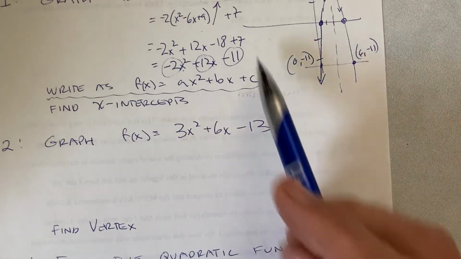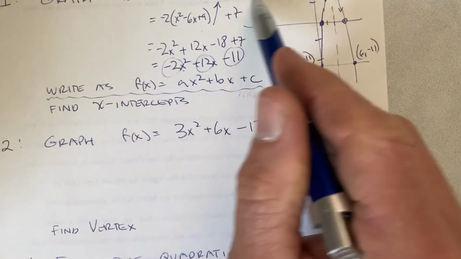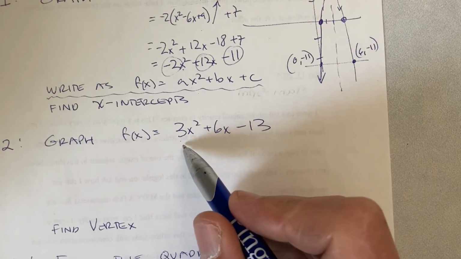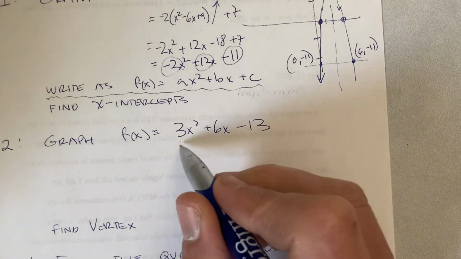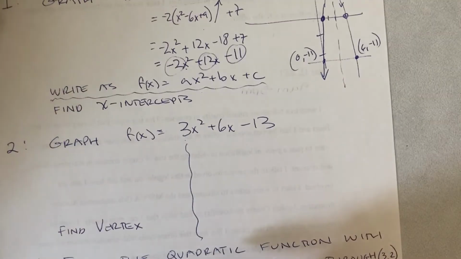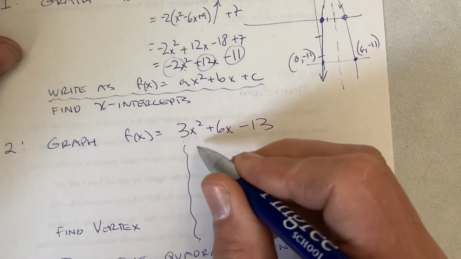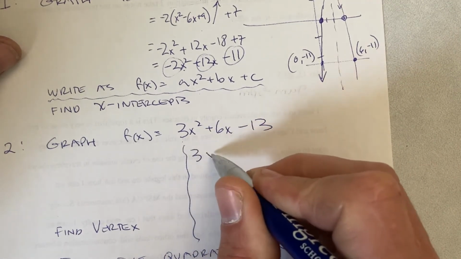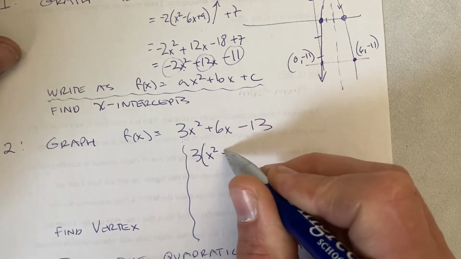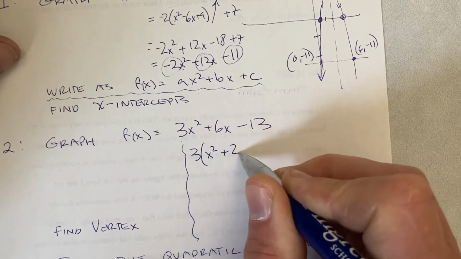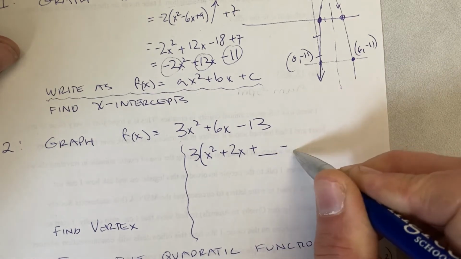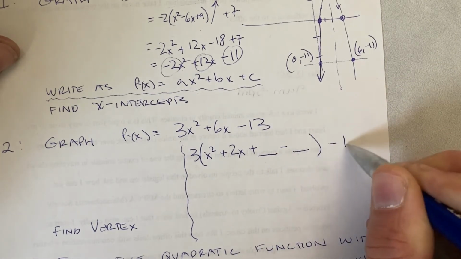Well, this is not in a form that's easy to graph, not in old school vertex form, but we can make it that way 2 ways. I'll try to do it 2 ways quickly. One is to complete the square. So we write this and we factor out the 3, and we'd write x squared plus 2x plus blank minus blank, and then minus 13.